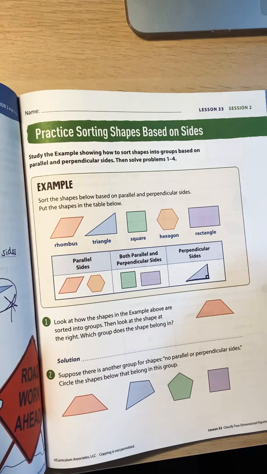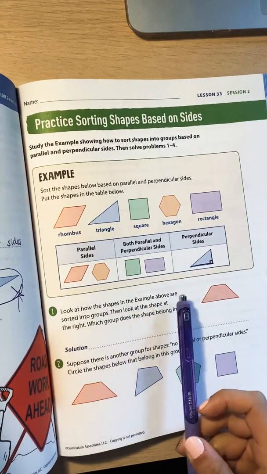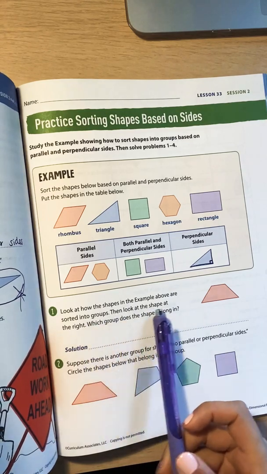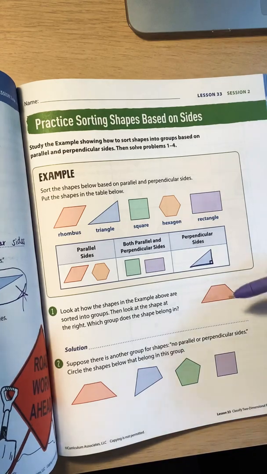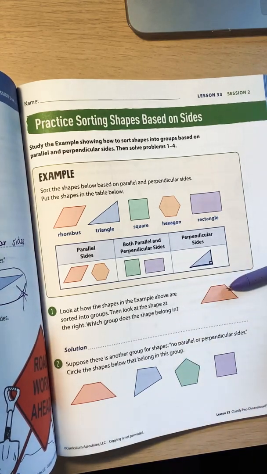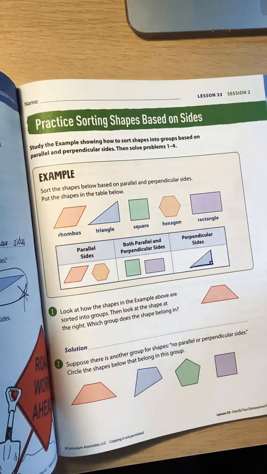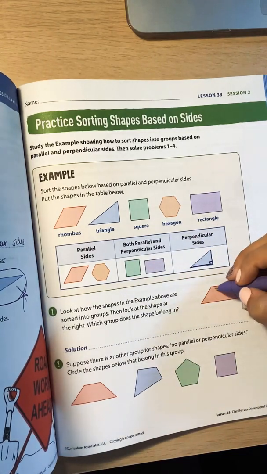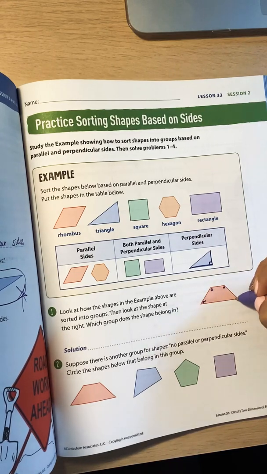Okay? So number one, look at how the shapes in the example above are sorted into groups. Then look at the shape at the right. Which group does the shape belong in? So this trapezoid here, where would you put it? Which category? There are no right angles. This is an acute, obtuse, obtuse, acute.